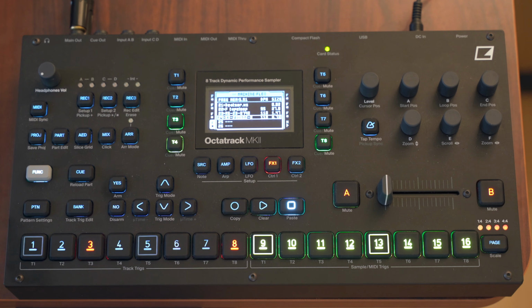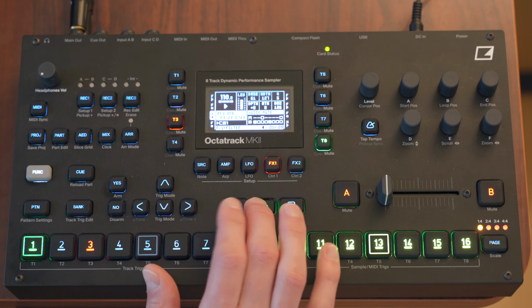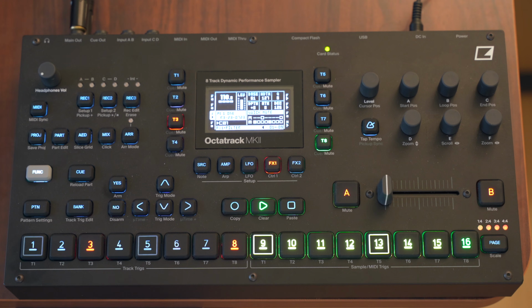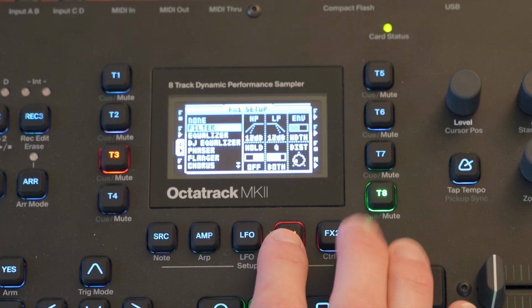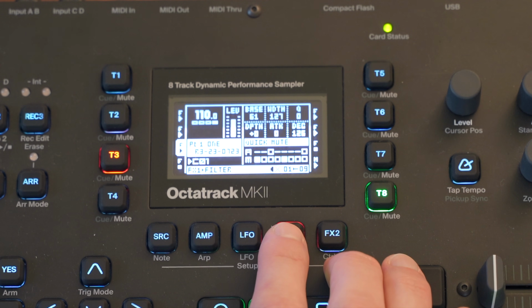And I believe I have some detune on there. Maybe two saw waves mixed in? I can't recall exactly. But anyways, this is what it sounds like all Octatracked out. So you can see our filter settings here. We've got a little bit of distortion.